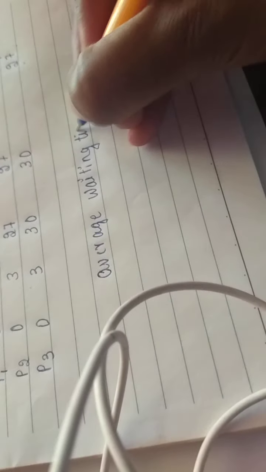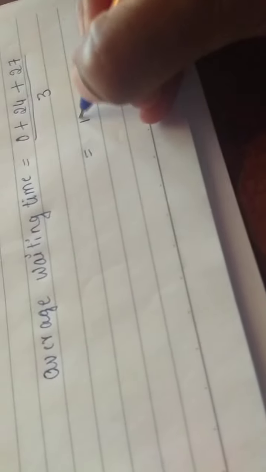Average waiting time is equal to 0 plus 24 plus 27 divided by how many processes? 3 processes, so divided by 3. How much do you get? 17 milliseconds.